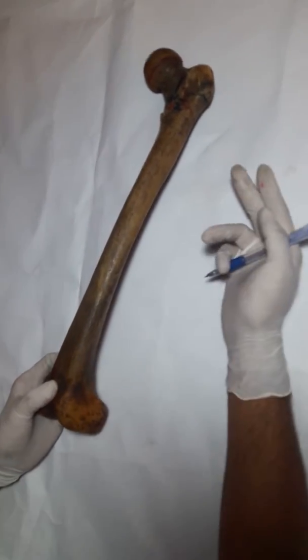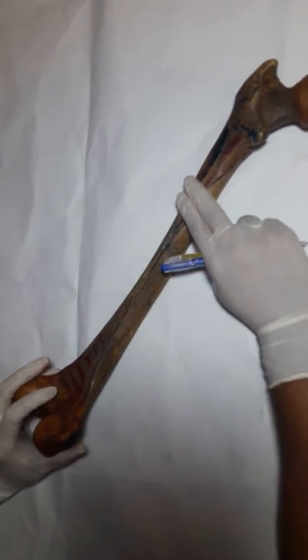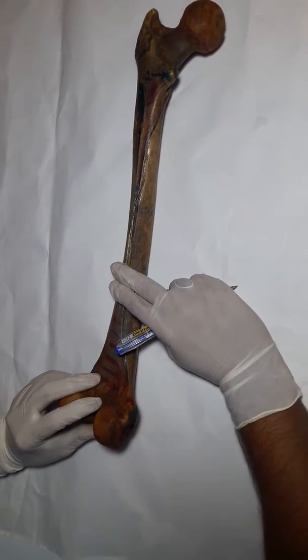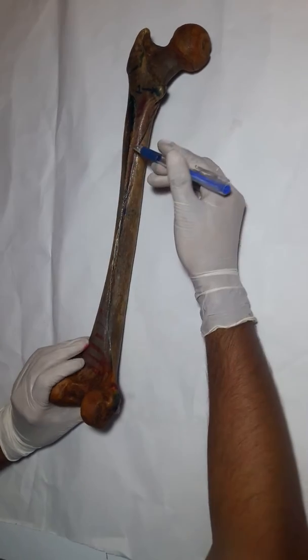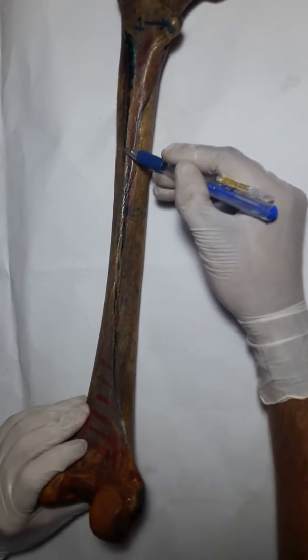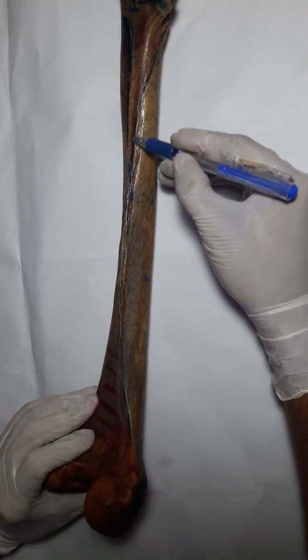Now the shaft has this lateral border, this medial border, and this posterior border. The medial border and lateral border are vague, whereas the posterior border is very sharp. This posterior border is in the form of a rough line which is called linea aspera. Linea aspera literally means rough line. The lateral and medial borders are vague, the posterior border is sharp, and it is called linea aspera. This linea aspera has two lips, the lateral lip and the medial lip.